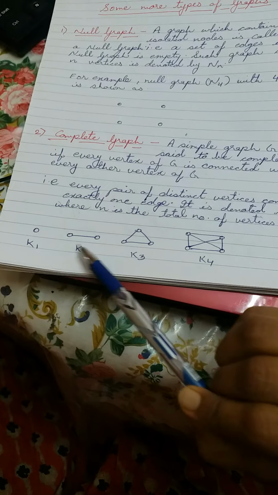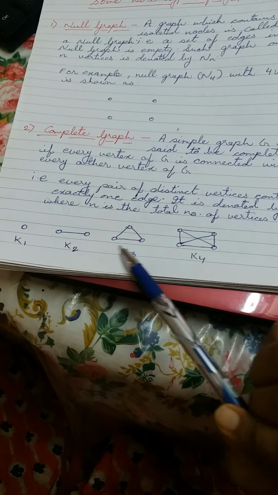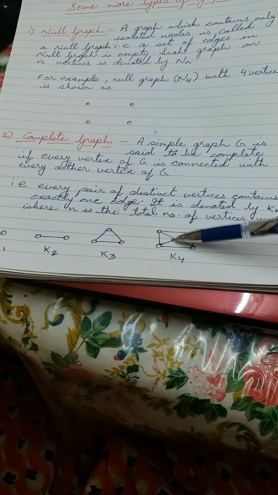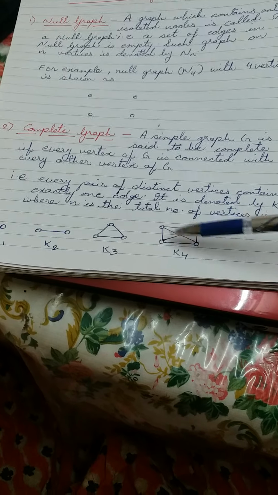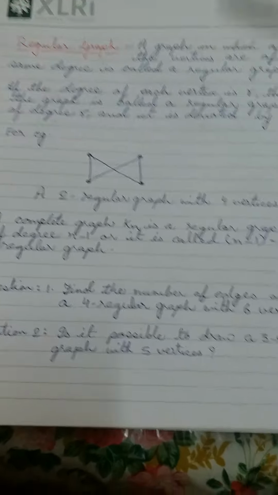K2, 2 vertices are there. K3, 3 vertices are there and all the 3 vertices are connected to each other. K4, 4 vertices are there. All the 4 vertices are connected to each other. Okay. Next one is regular graph.